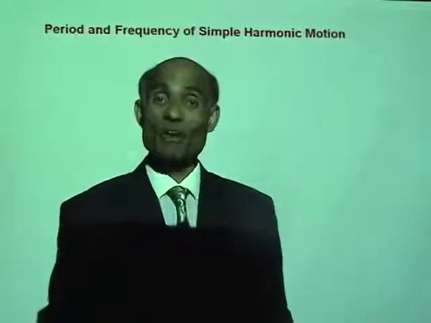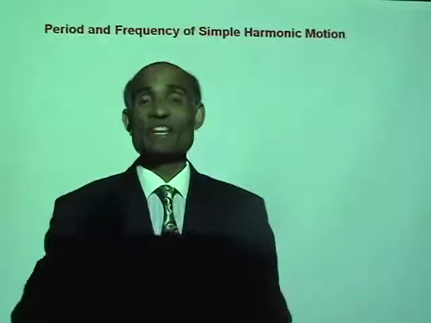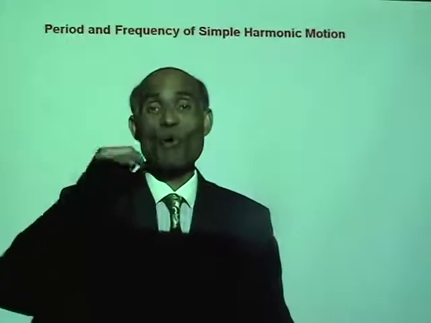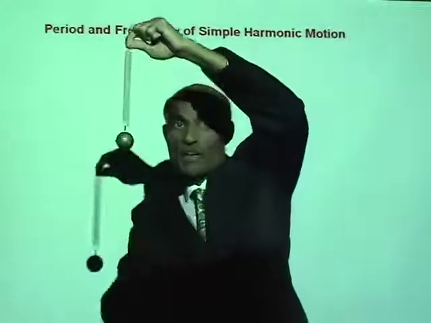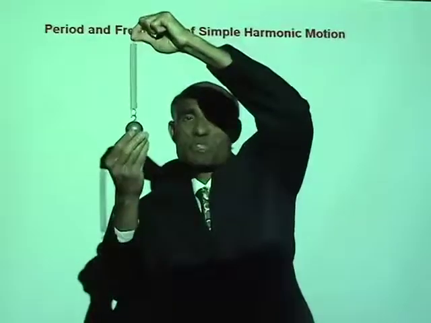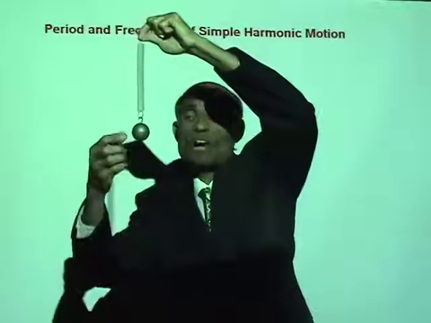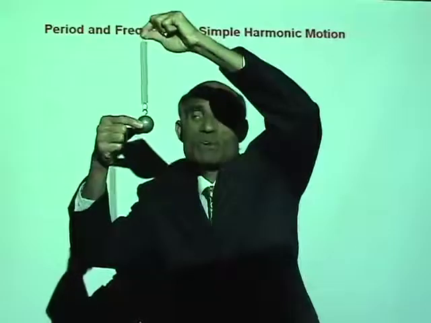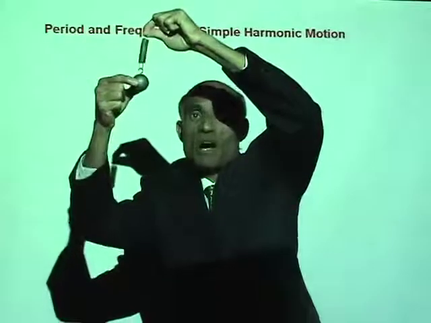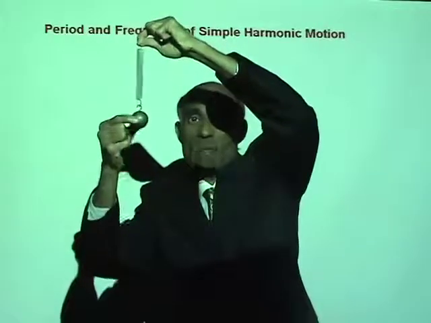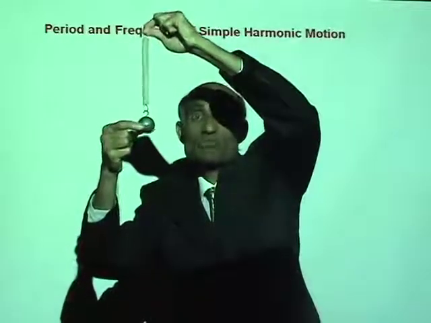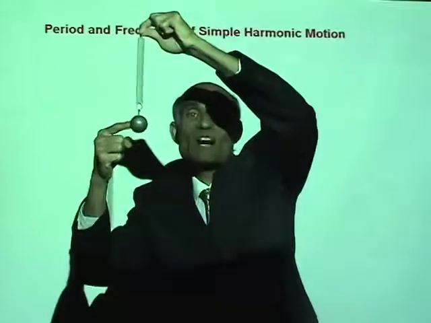The period of an oscillation is the time taken for one complete oscillation. Now, here I have the oscillating object. What is one complete oscillation? The equilibrium position, upper extreme, back to the equilibrium position, lower extreme, and back to the equilibrium position. This is one complete oscillation.